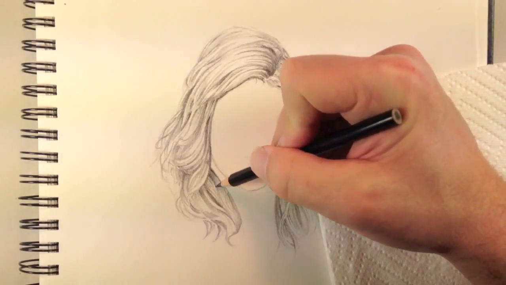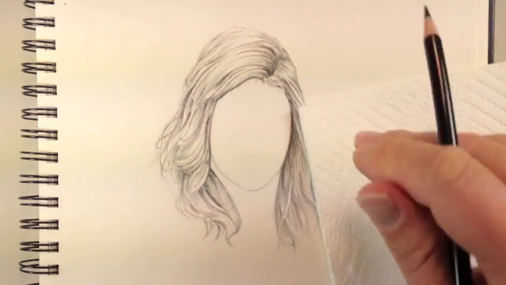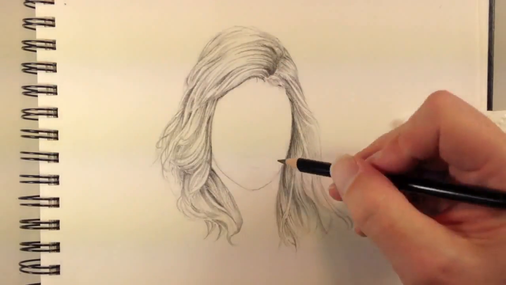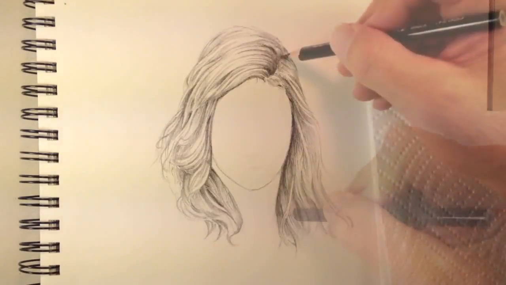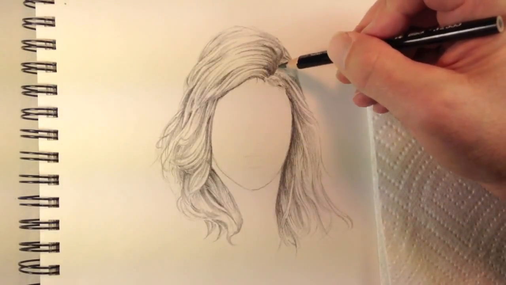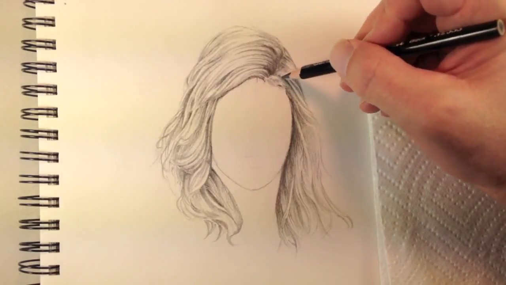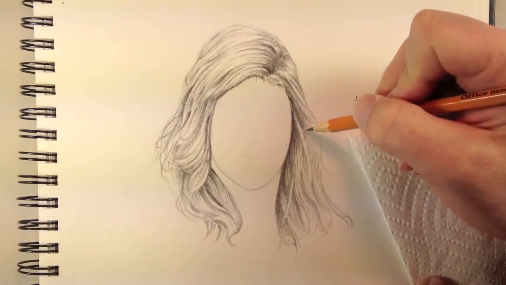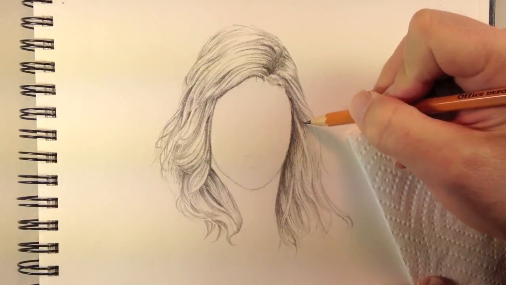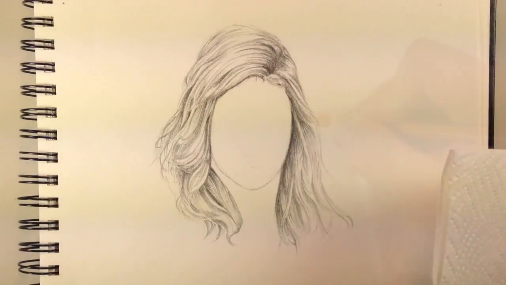It doesn't matter what color the hair is that you're drawing. All hair will have a full range of value, so be sure to look for it when you're doing your drawing. And now, with a super sharpened HB pencil, I'll go back and accentuate some of the lines, and add a few more.